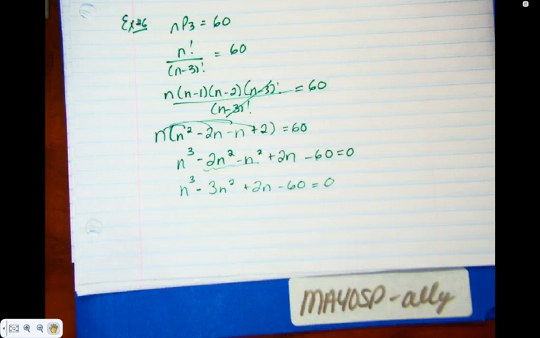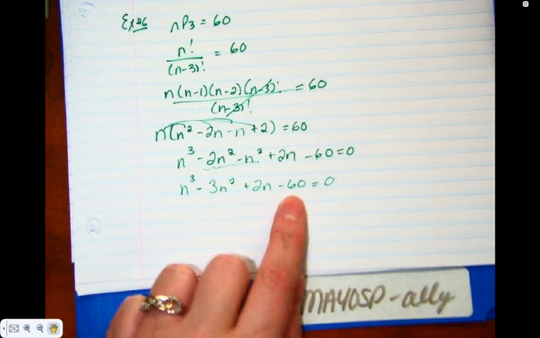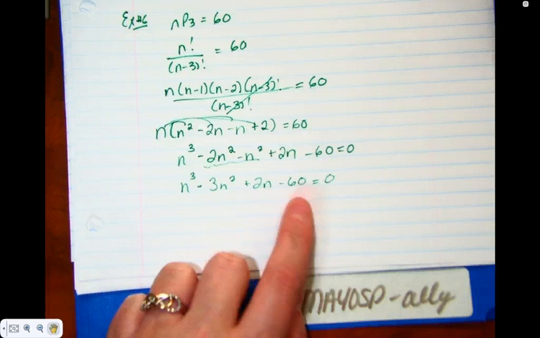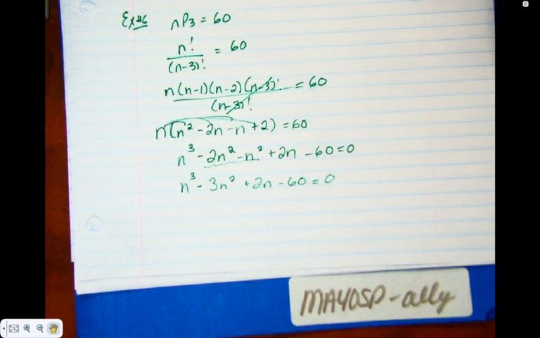Step number 3. Solve for n. How do we solve a cubic? We can't because of the 60. If we could, that would be nice. Yeah, it's something with that division thing. Anybody else remember anything about that? Polynomials? Solving quartics, quintics, cubics?